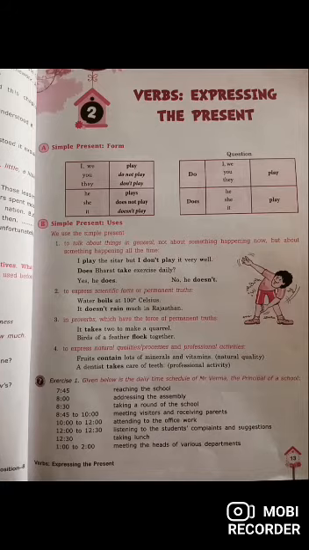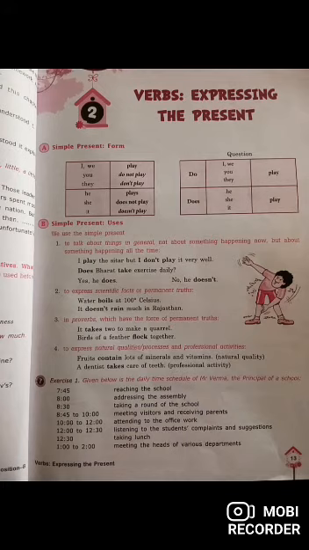Now the same thing, if you want to make it in a question form, if you want to create a question, how will you create a question? With I, we, you and they, you have to use do. With he, she, it, you have to use does. Do I play? Do you play? Do we go to the market? Do we eat? Do we sing?